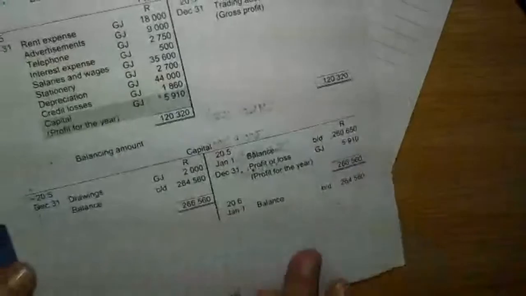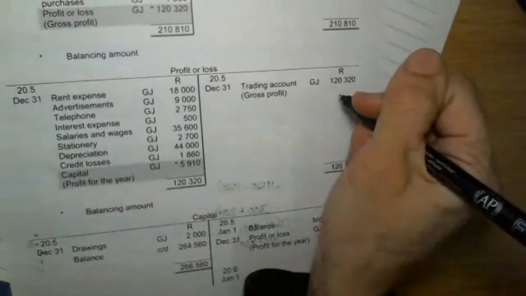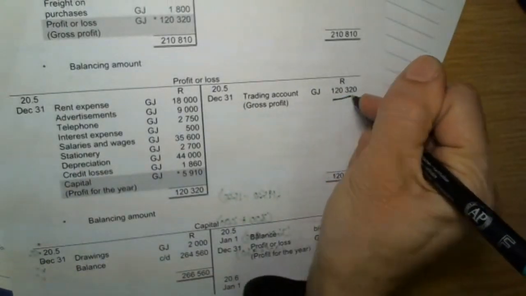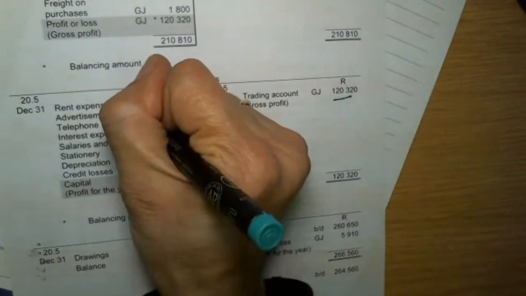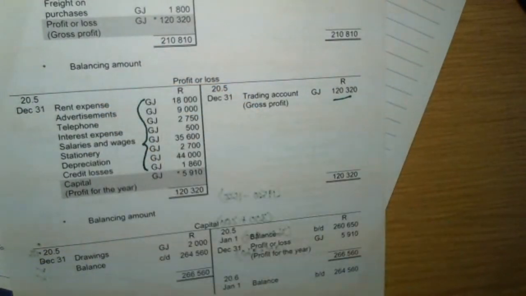So I'm going to show you the profit and loss account over here. So this is the trading account balance. This is the gross profit that I showed you. These are all of the expenses that you've just seen in that journal entry that I showed you. So we're taking all of those expenses, working out their balances, and we are debiting them to the profit and loss account. Once you've done that, then you have to work out what is your profit for the period.